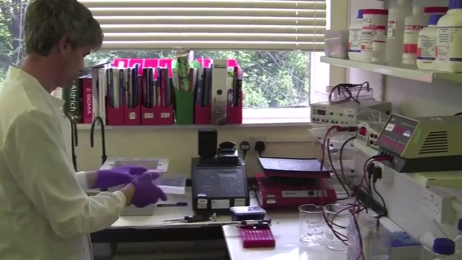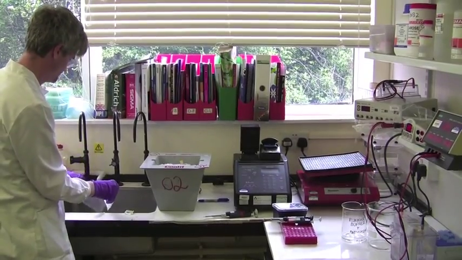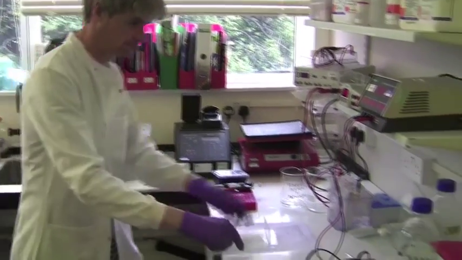It is important to wash the membrane between each step to remove unbound reagents and therefore to increase the signal-to-noise ratio.